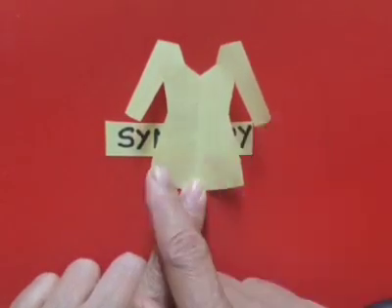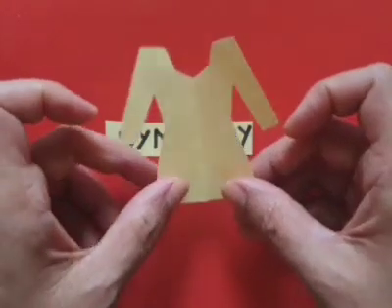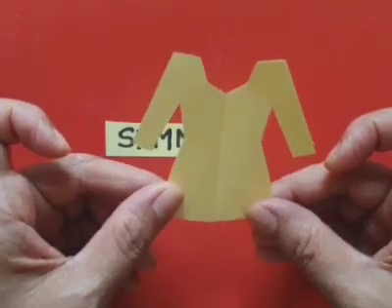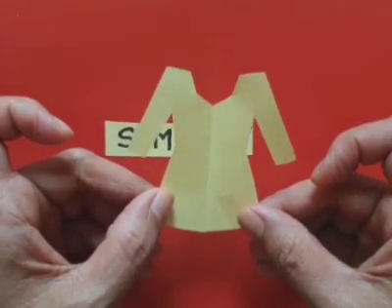Its right side and left side both are of equal size, shape and design. So this is a symmetrical figure. It has only one line of symmetry. You can also try with different shapes like this.